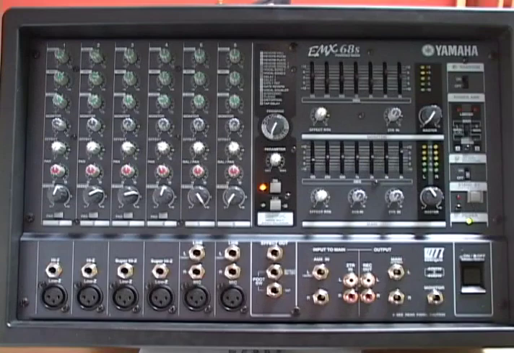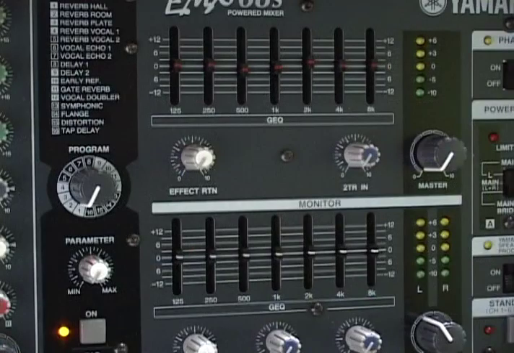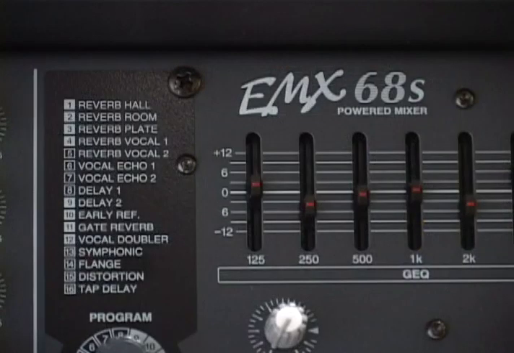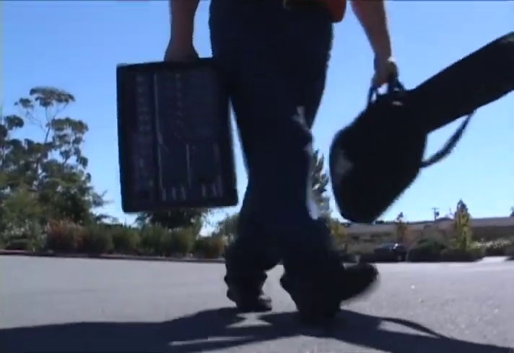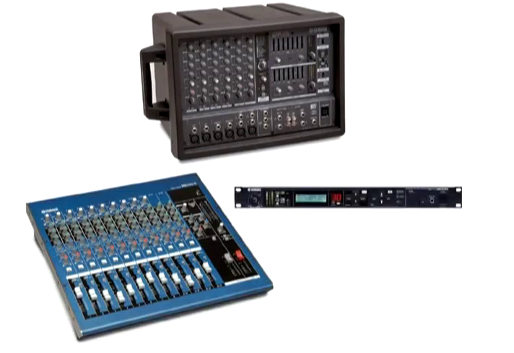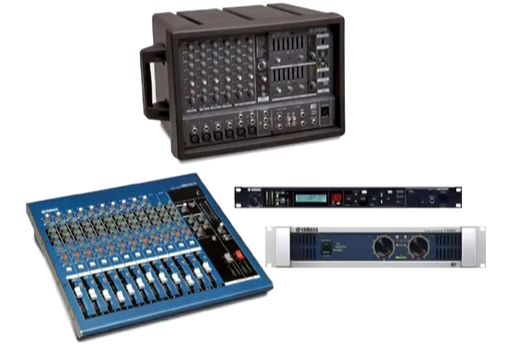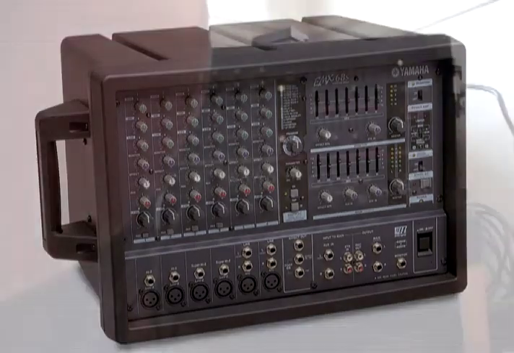A powered mixer is, as its name suggests, a mixer with a built-in power amplifier. Aside from this obvious blending of features, powered mixers often go on to offer graphic EQ and even digital effects processing under a single roadworthy roof, as you can see here on the Yamaha EMX68S. Understandably, there's a trade-off between all-in-one labour-saving designs and specific component designs that focus on one thing at a time, but these mixers can still be powerful as well as powered.